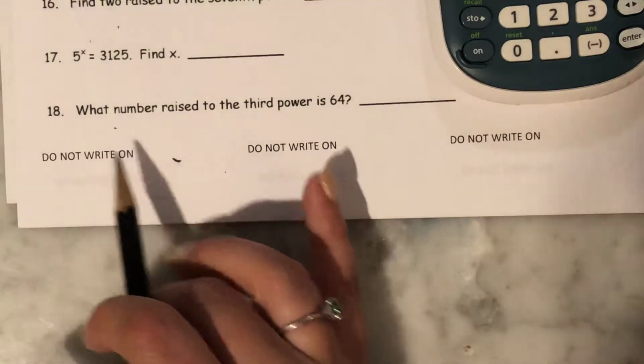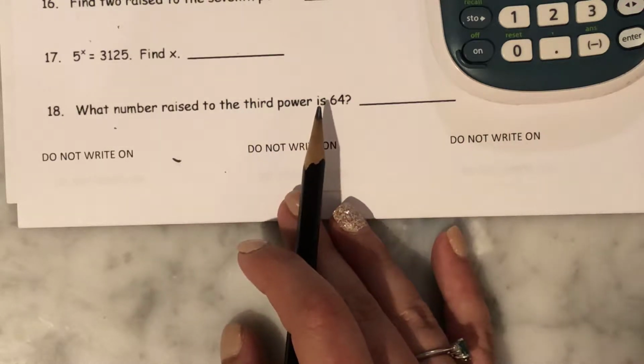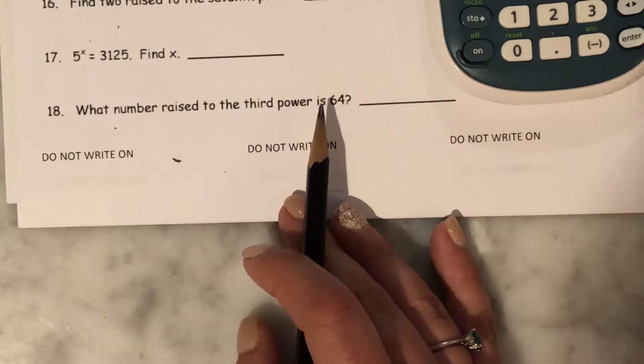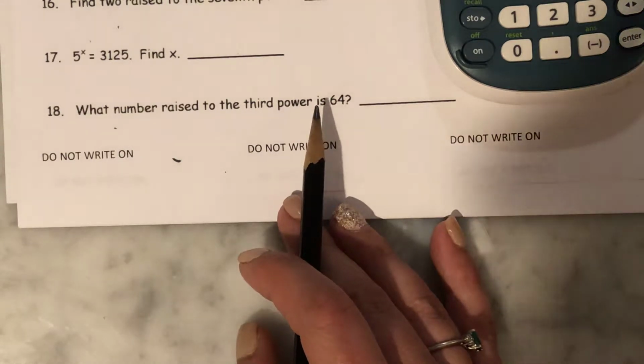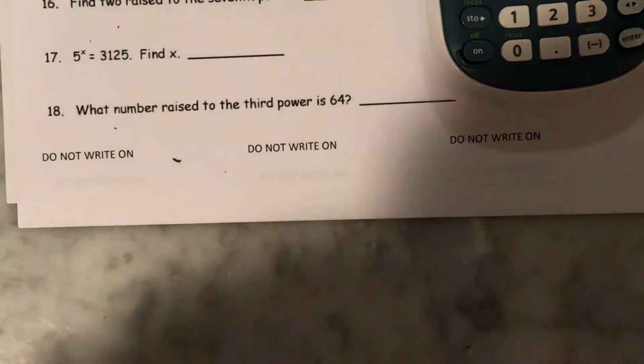And same with number 18, what number raised to the 3rd power is 64. Again, it won't take you too much guessing and checking in your calculator to be able to find what x or what number that would actually be. There are ways to figure it out, but we're just gonna guess and check at this point.